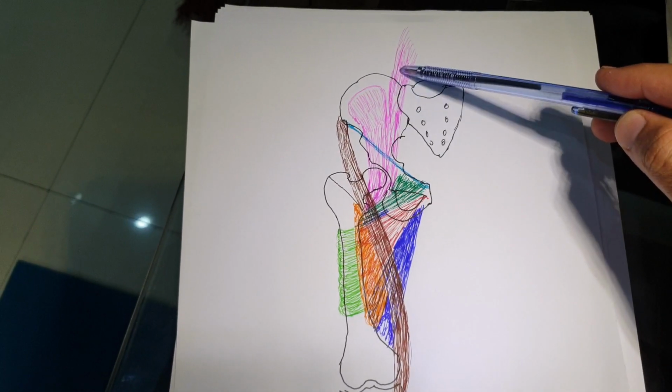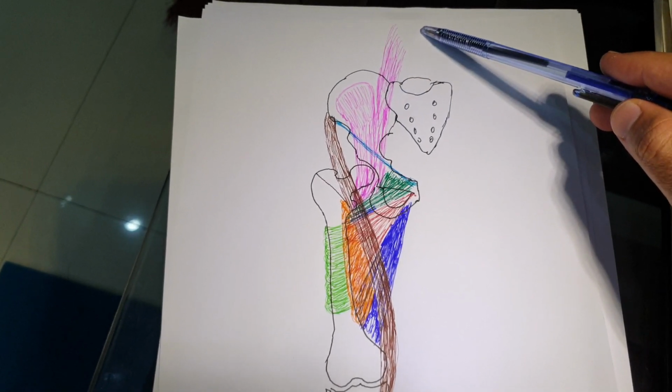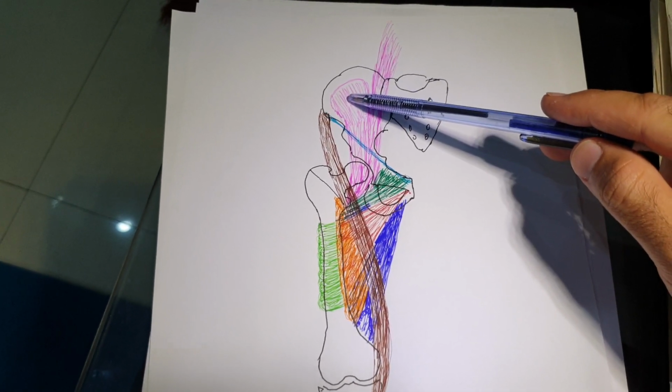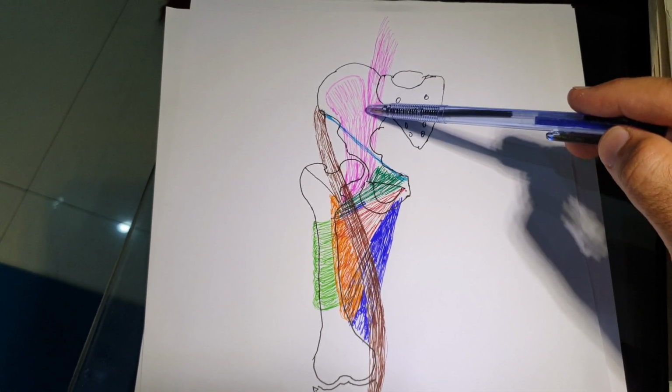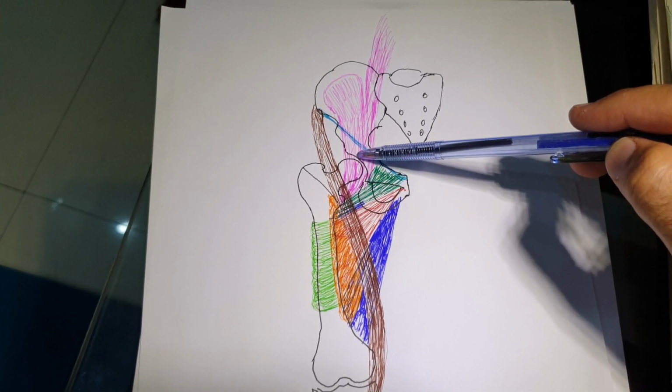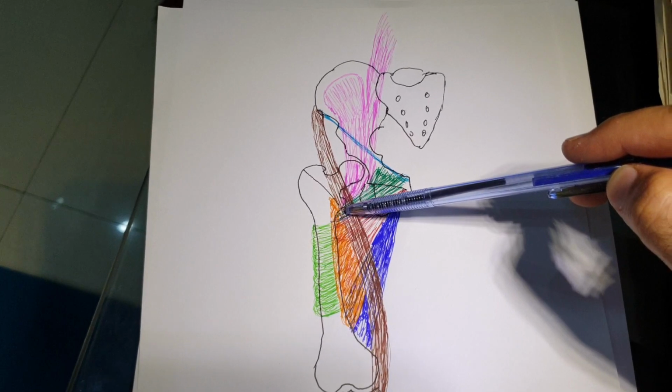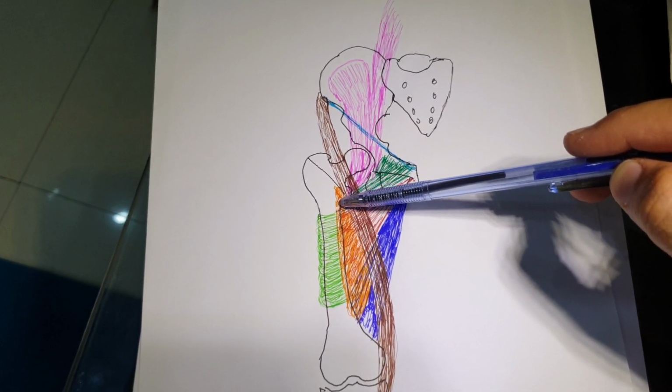This is the psoas major muscle which is coming from the lumbar vertebrae, which I have not drawn here. This is the iliacus muscle coming from the iliac fossa, and both these muscles combine to form the combined iliopsoas tendon, which goes and gets inserted into the lesser trochanter of the femur, which is somewhere over here.